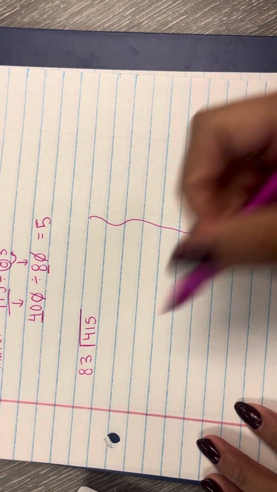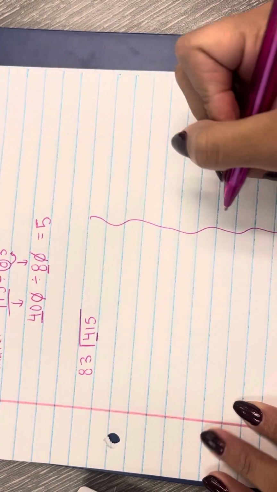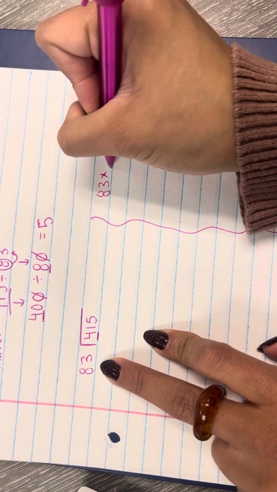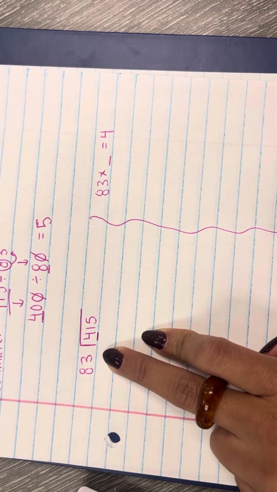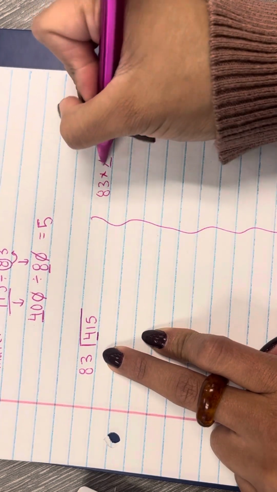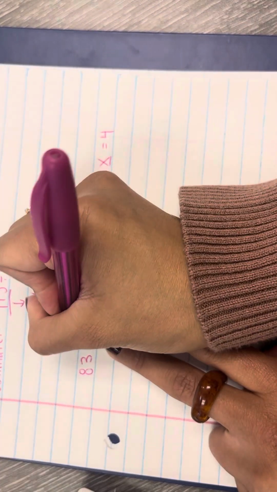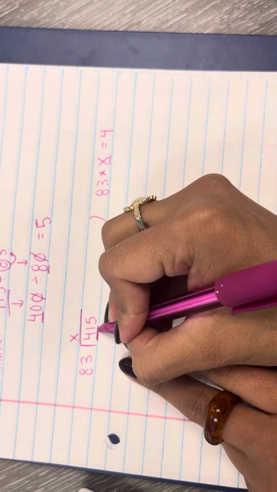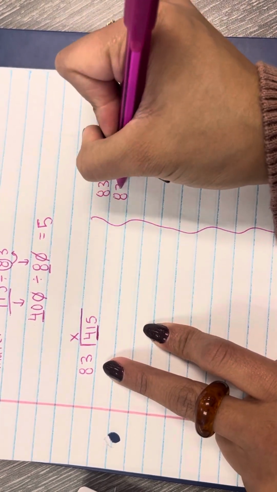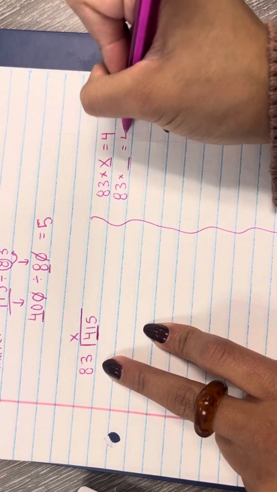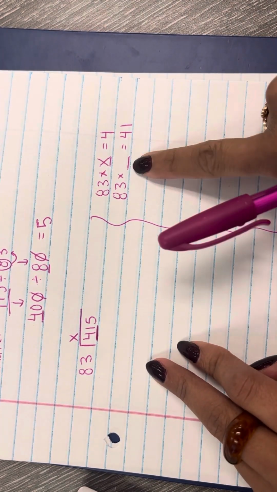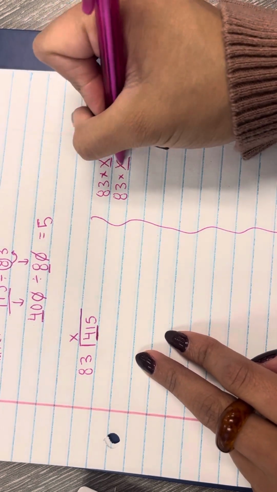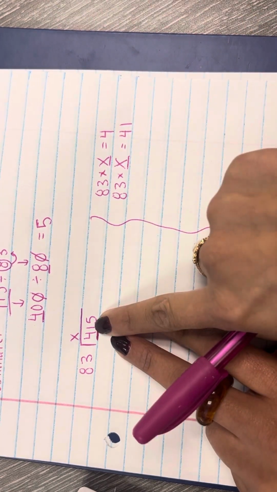And I can actually start. Let's start by looking at that 4, and you think to yourself, well, 83 times a number gives me 4. I know that's not possible, so I put an X, and I put an X up above the 4. Now I can look at my next number, which is the 1. I'm thinking, 83 times something gives me 41. And again, I know that's not possible. I cannot do 83 times any number to be 41, so I'm going to put an X. And that means you also have to put an X above the 1.